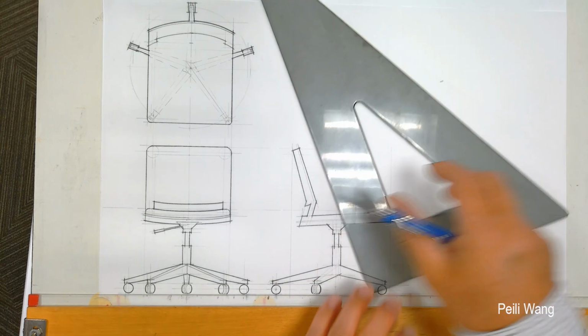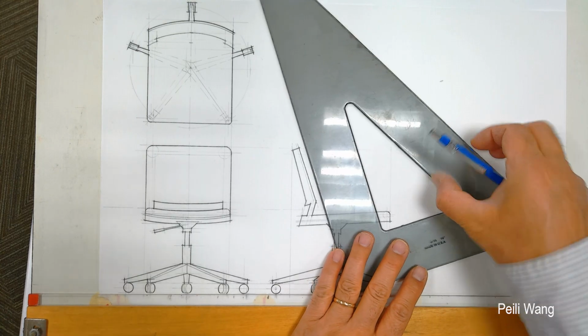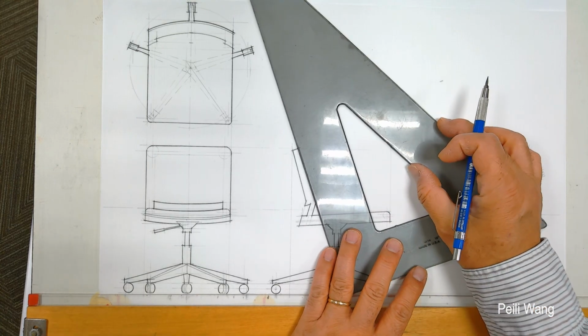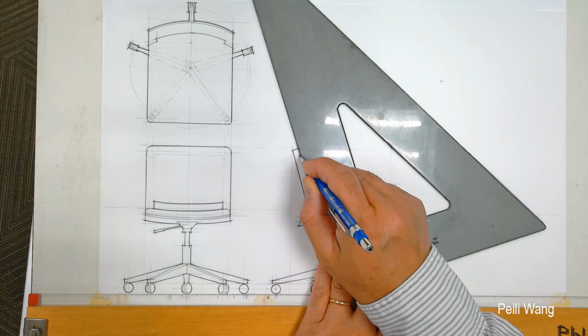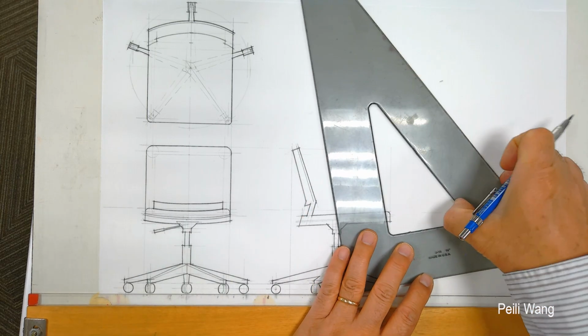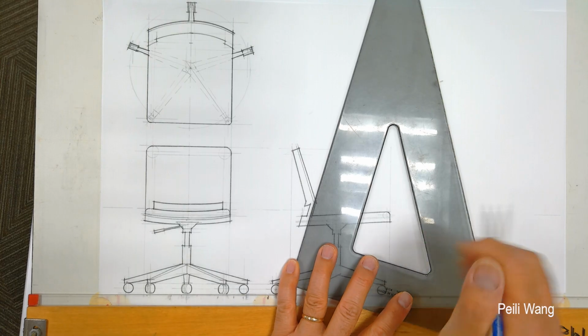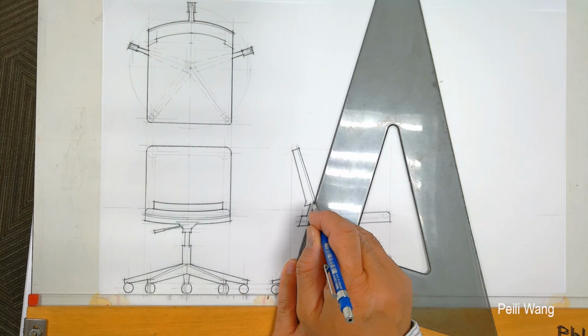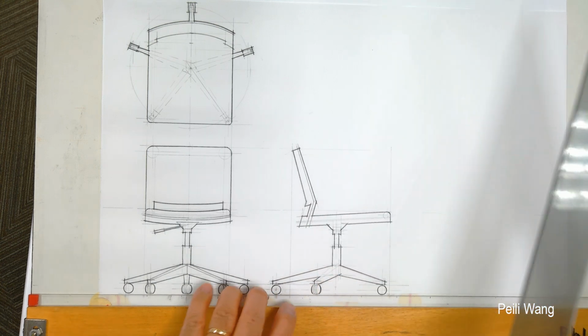Okay, so for example, like this detail, add the details. I have a guideline. I have a 4H guideline, so I'm not going to make a mistake. Okay. See border. Perfect.